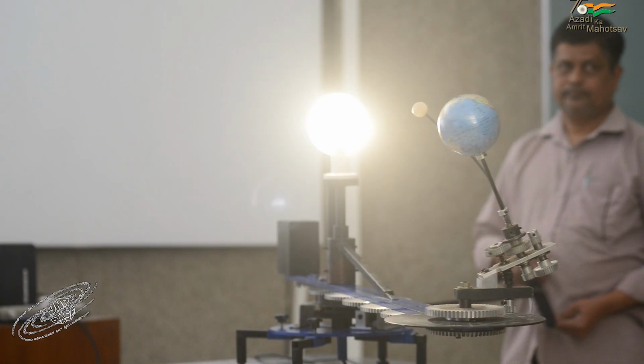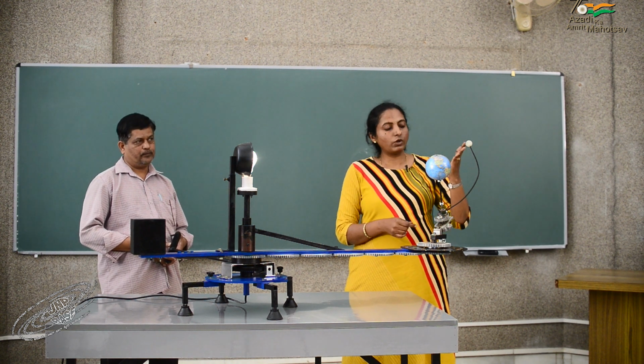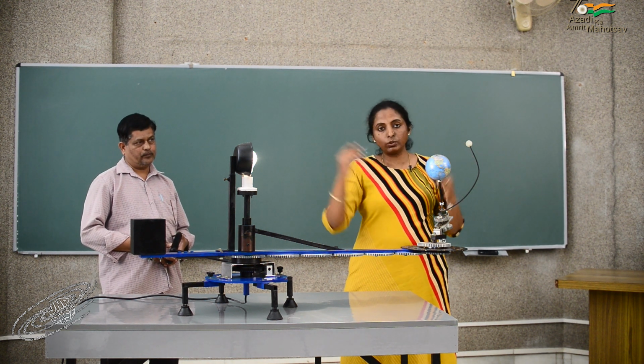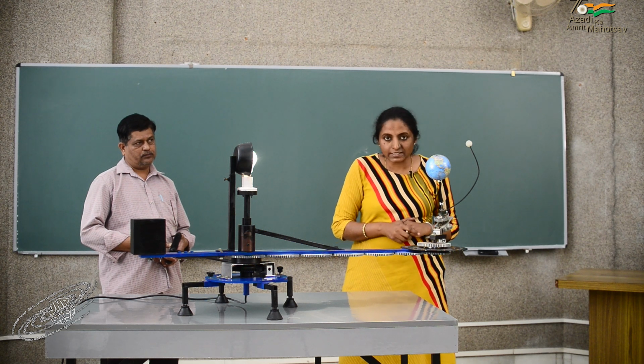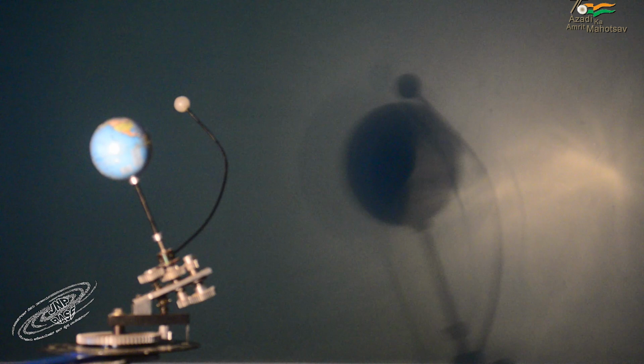Now, let us proceed. Again, this is a situation of full moon. The moon is on this side and the sun is on that side. But is this also a lunar eclipse? No. This moon is not entering into the earth's shadow and therefore this is not a lunar eclipse.